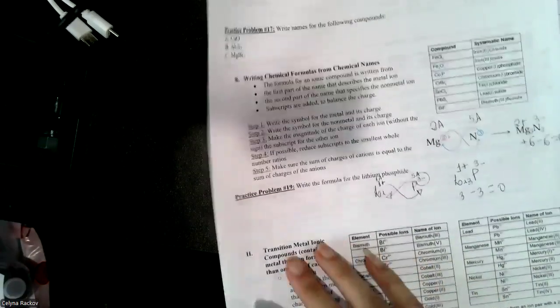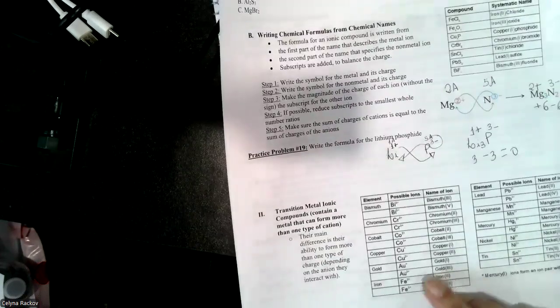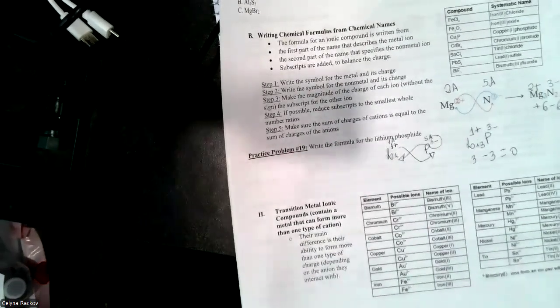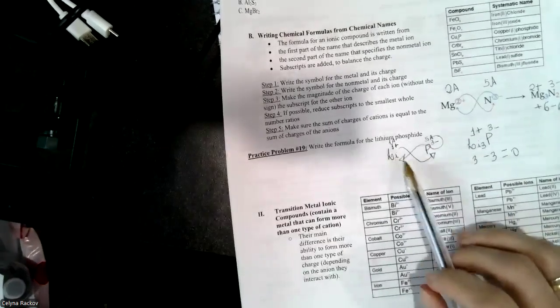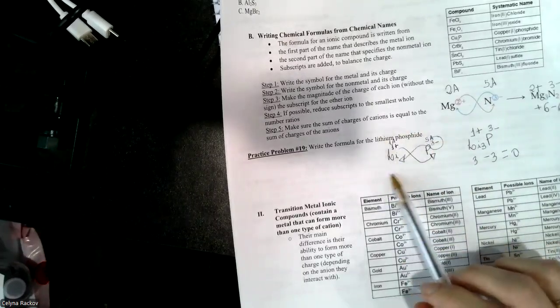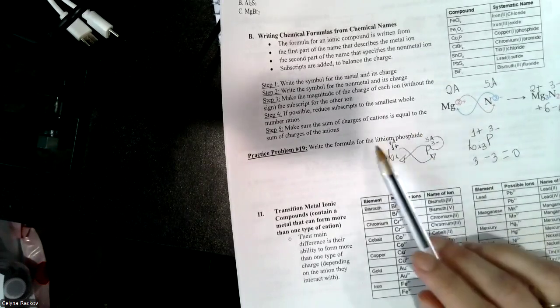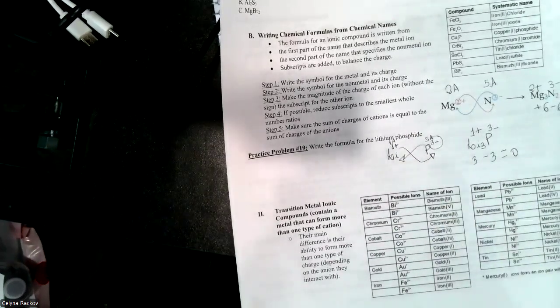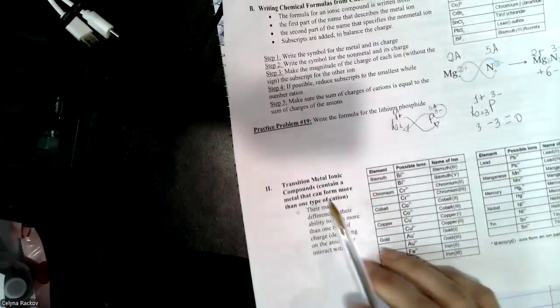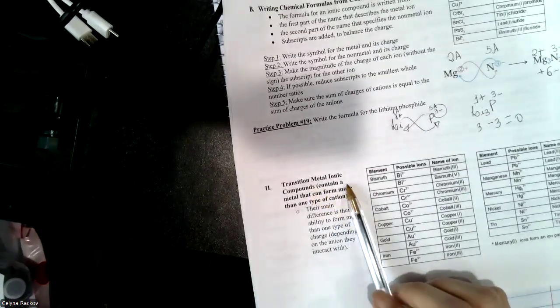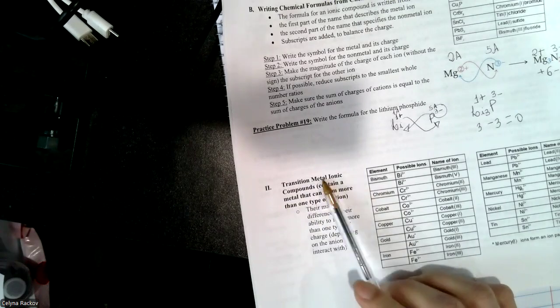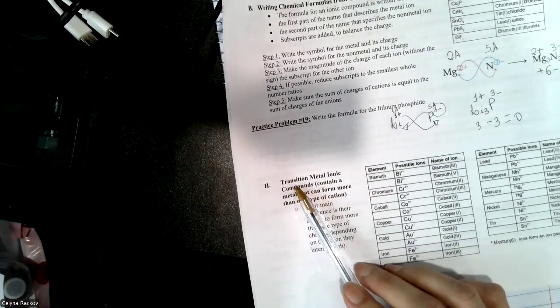Okay. Now, the next topic here is naming transition metal ionic compounds. Magnesium nitride and lithium phosphide are not transition metal compounds. Lithium and magnesium are not transition metals, and it means the charge will not change for these metals. But we have some metals where the charge changes. They are called transition metals.